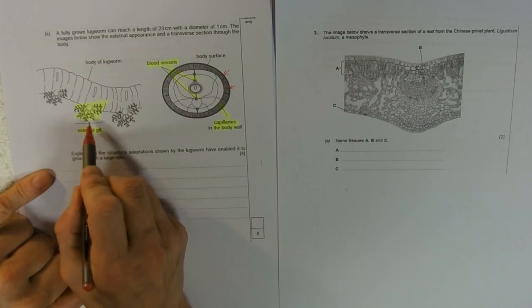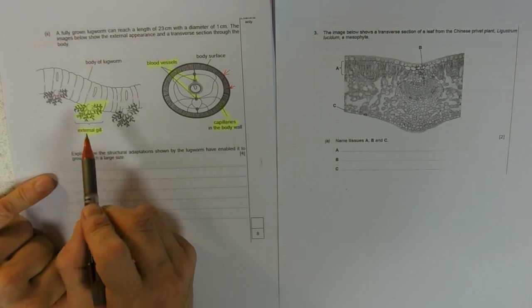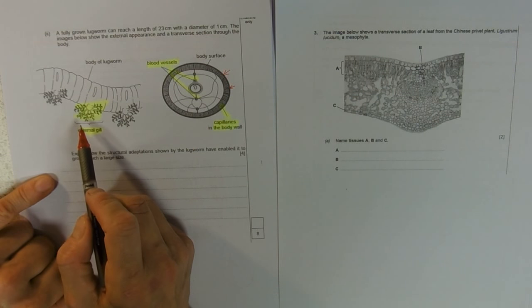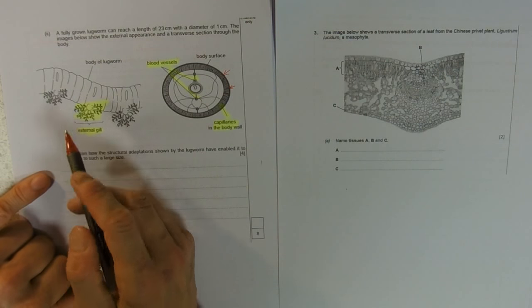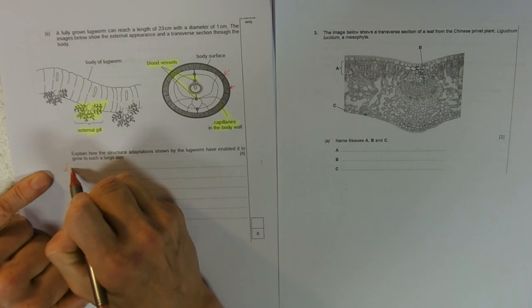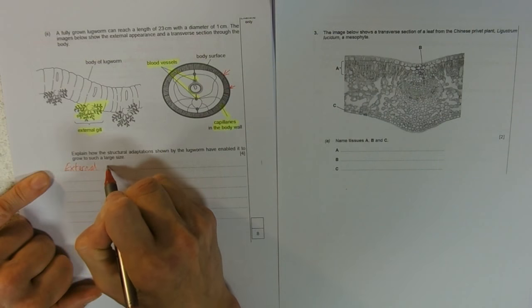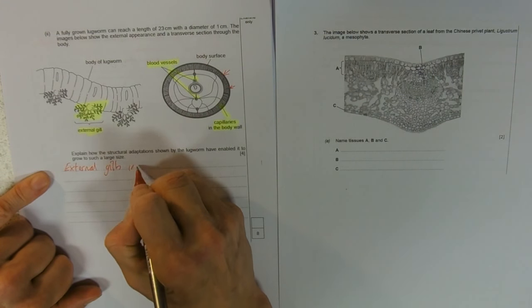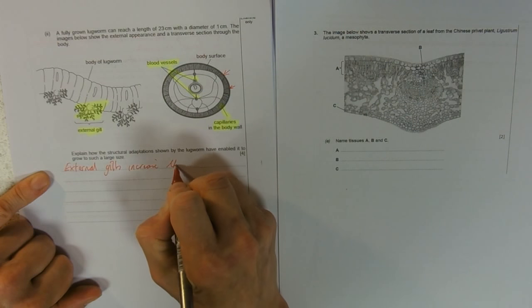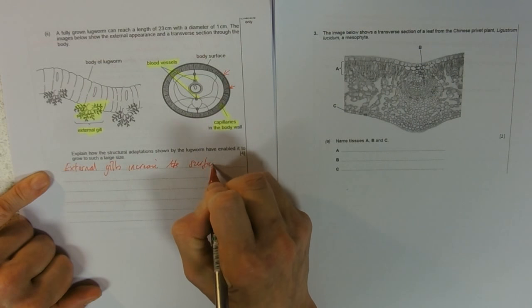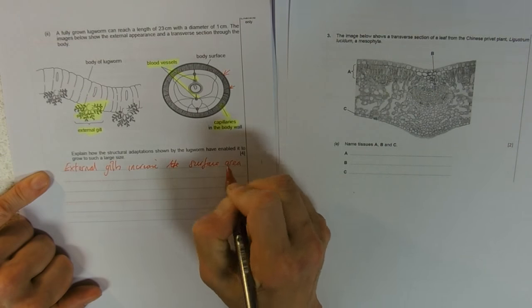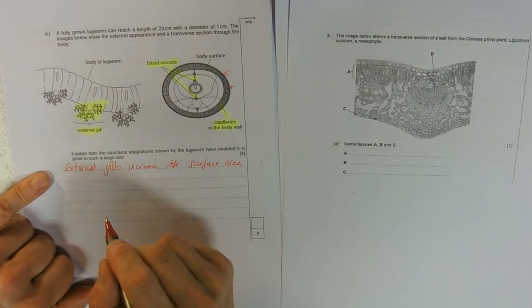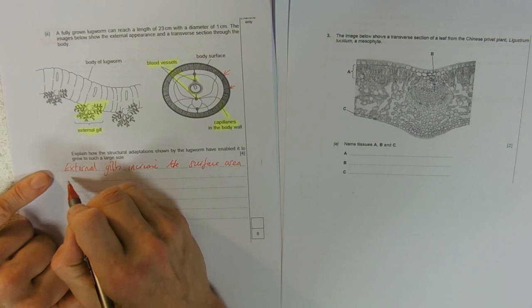So the first thing we mentioned was these external gills, and they're quite feathery, and they're providing a large surface area for diffusion. That's pretty straightforward. So let's mention external gills increase the surface area for diffusion.